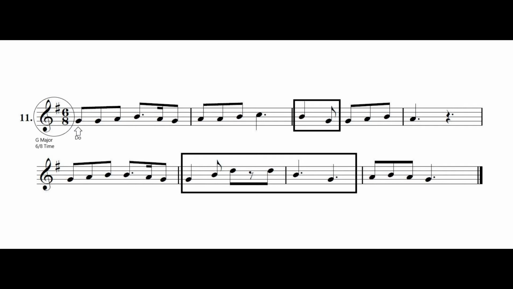Your next step, as you know by now if you've been watching all the videos, is to label these pitches, label the skips. If you want to pause the video now and try that on your own, you're welcome to. Or if you don't want to, here is what those skips are.